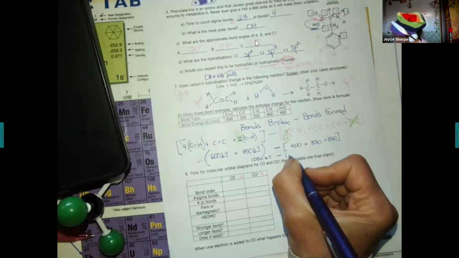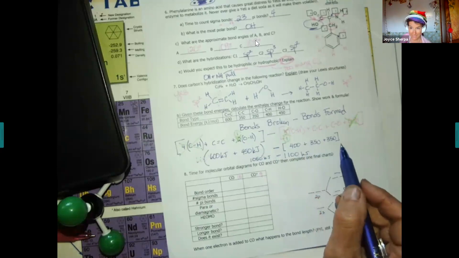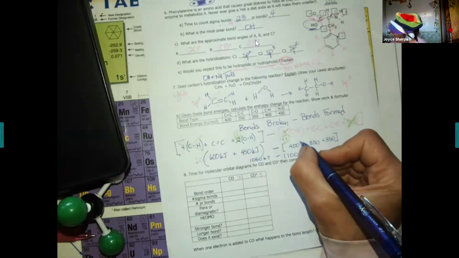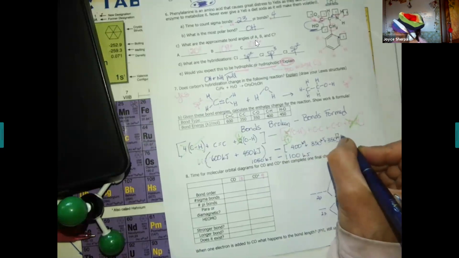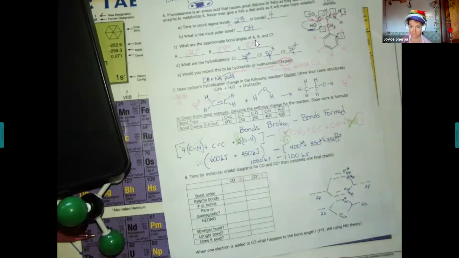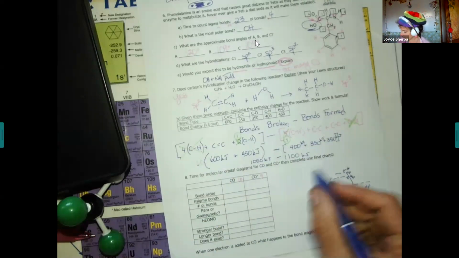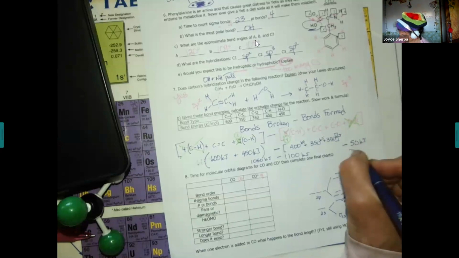So we have minus 1,100 kilojoules. All right. I forgot my units. That's okay. We can go and put them back in there. So again, if you line it up so I can see, you've listed your bonds broken and formed, and then we just subtract. So I got a negative 50 kilojoules.